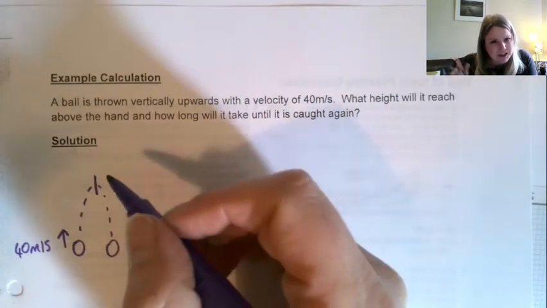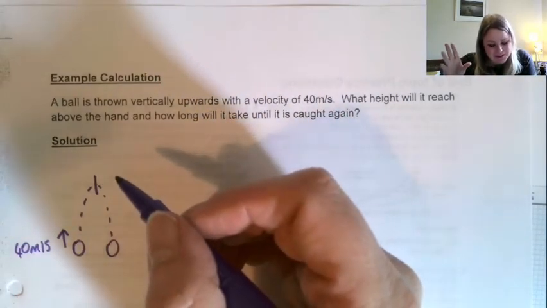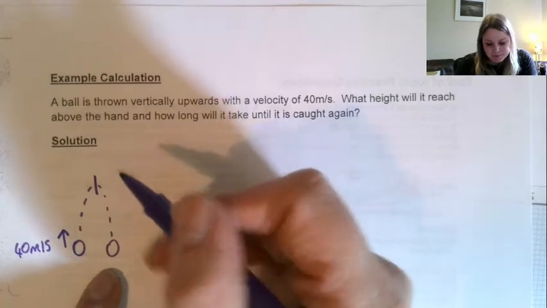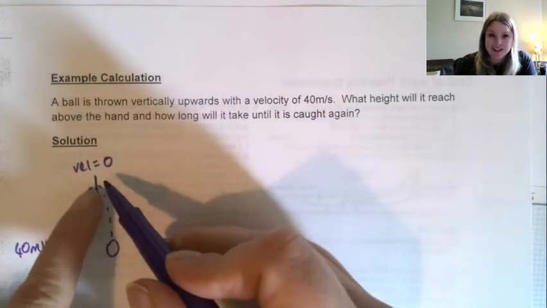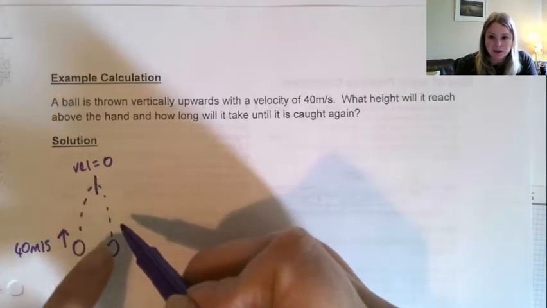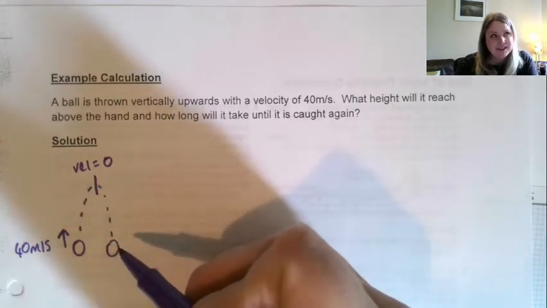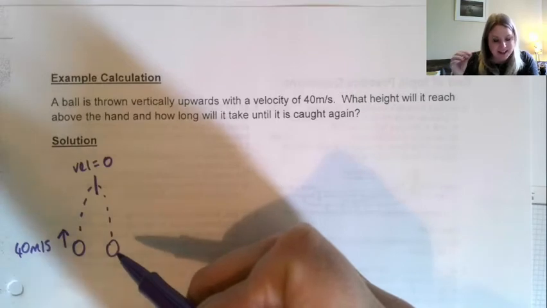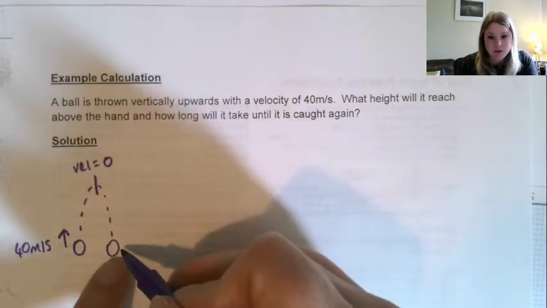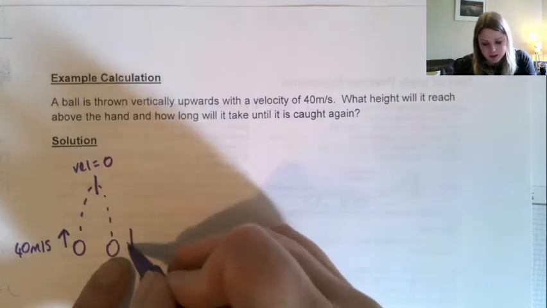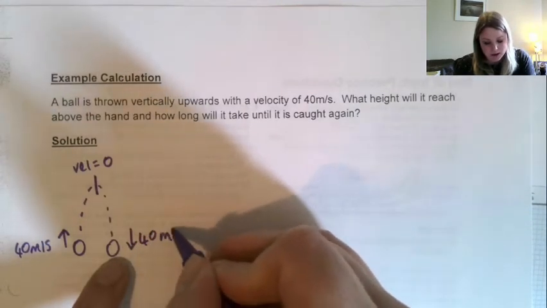I don't want to write u or v because it'll be different depending which part we're looking at. In fact, I'll just write velocity equals 0. Then it's going to accelerate from 0 back down to the same height, and its rate of acceleration is the same as the rate of deceleration on the way up, which means that whenever it reaches this height, it's going to be going at 40 meters per second down the way.